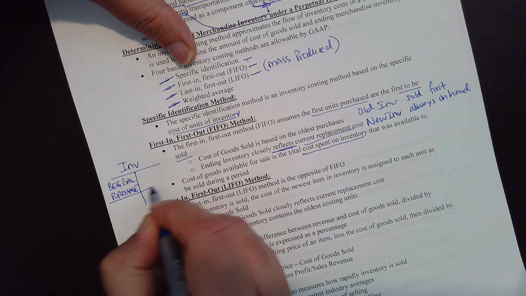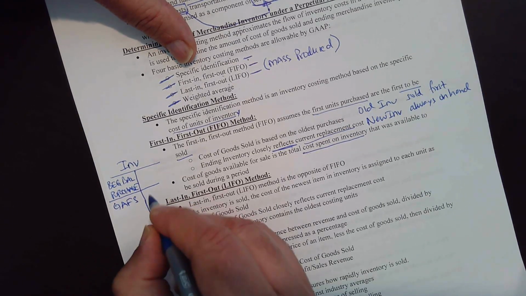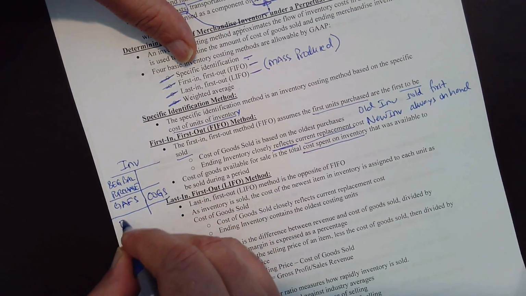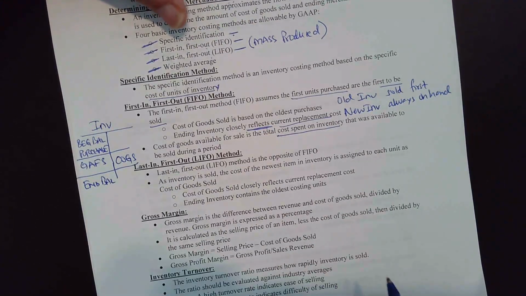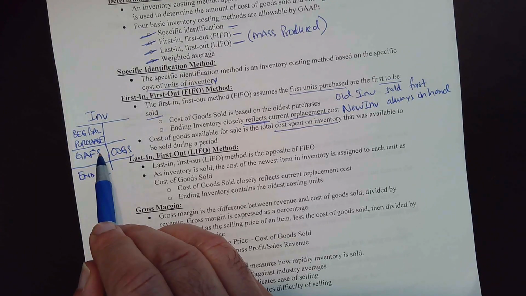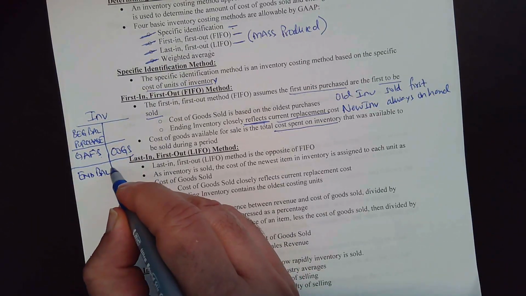This will give you goods available for sale. And whatever you have sold, cost of goods sold, if you subtract that, you have the ending balance of inventory. Whether you use a FIFO method, a LIFO method, or a weighted average method, you can use this T chart in every scenario.